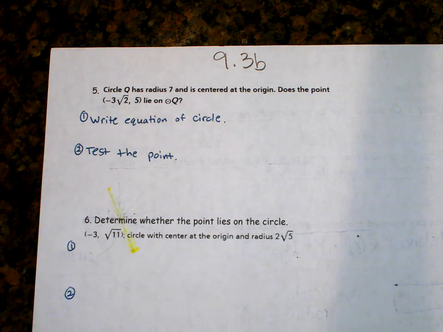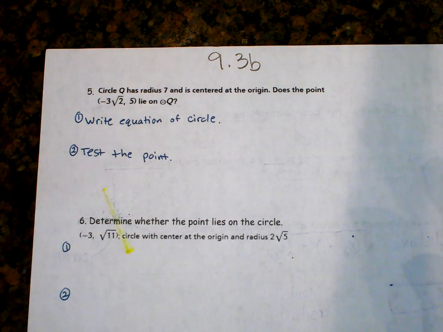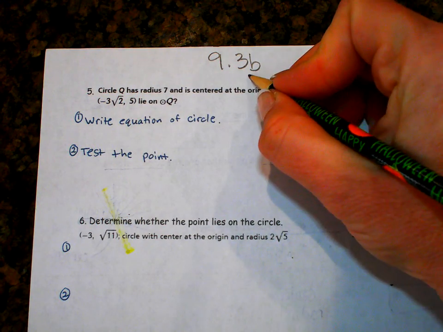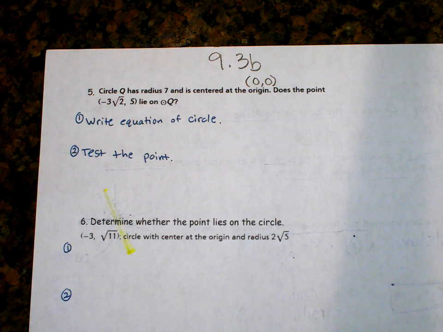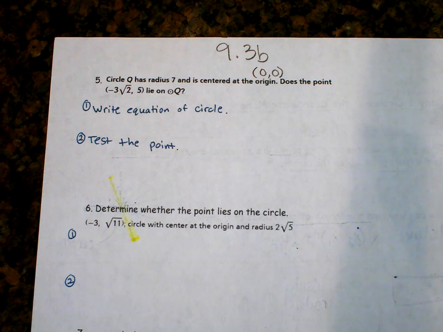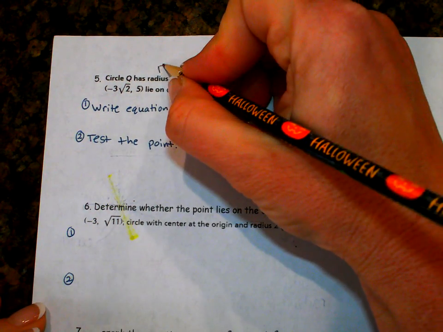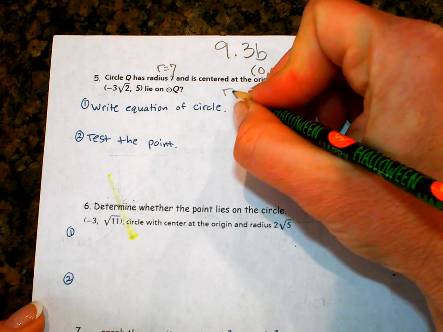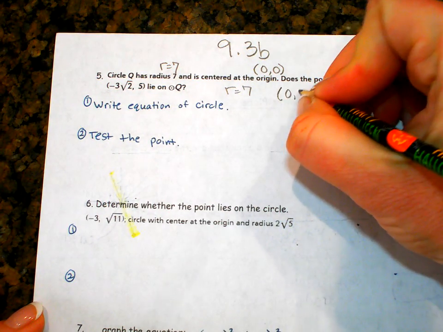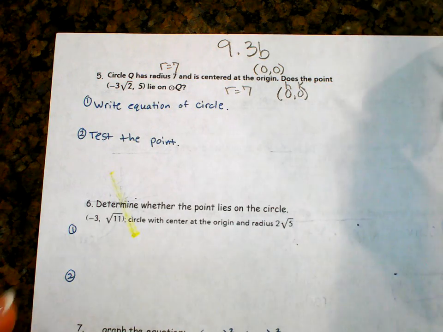Let's start. Let's read number 5. It says, circle Q has a radius 7 and is centered at the origin. So the origin, the first thing we need to know, is (0, 0). Does the point (−3√2, 5) lie on Q? So is this point on the edge of the circle? The first thing we need to know is that my radius is 7, and my (h, k) is (0, 0).